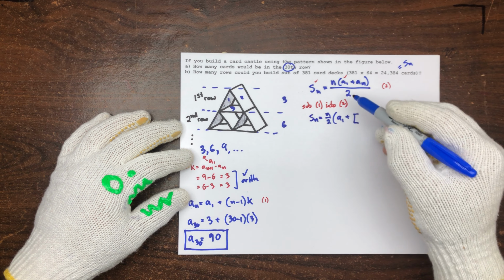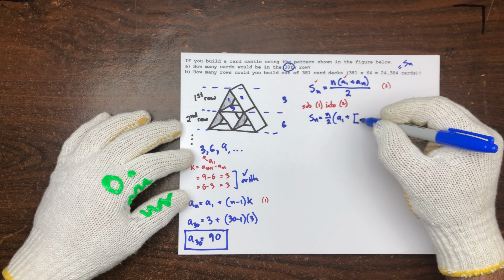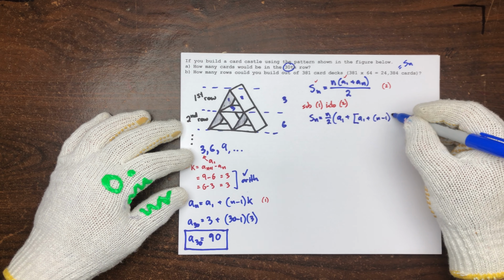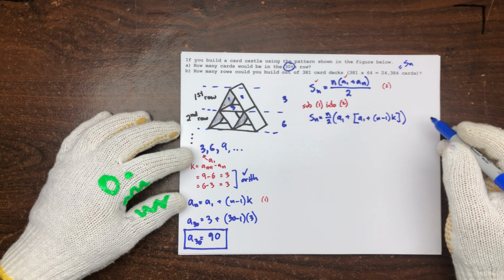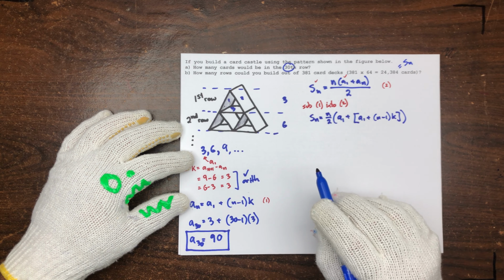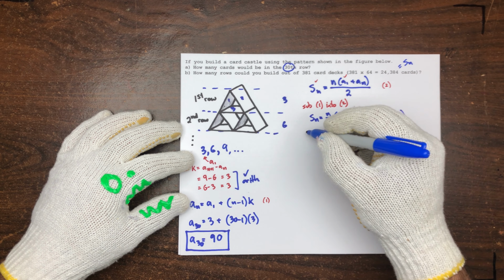Here comes a_n. So I just took the 2 out there, I put in a front coefficient, a_1, and now we're going to substitute a_n. Okay, now we're going to expand everything. Actually, I'm just going to multiply everything by 2 to get rid of that 2, and then expand the brackets. So let's multiply everything by 2.